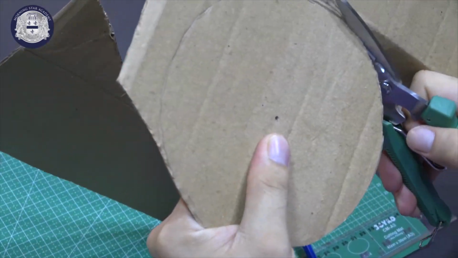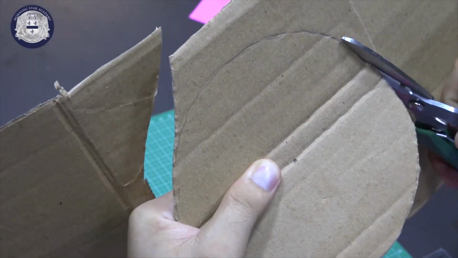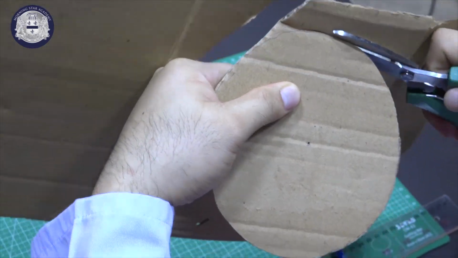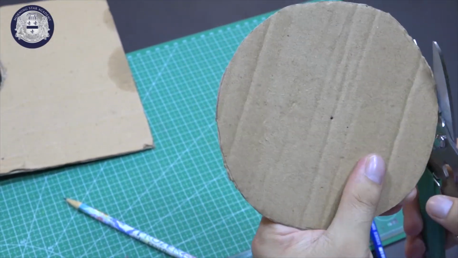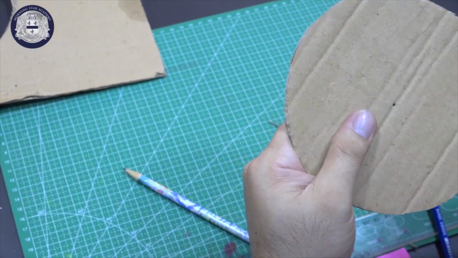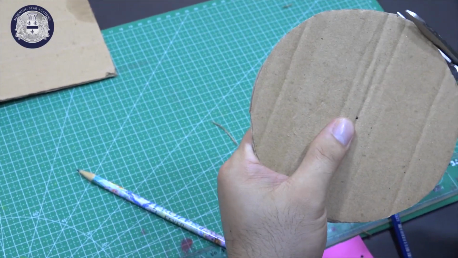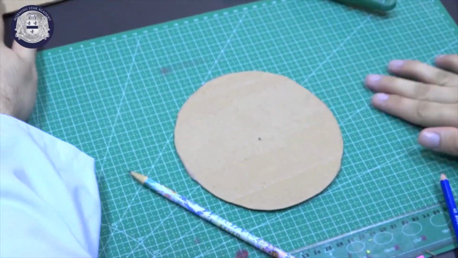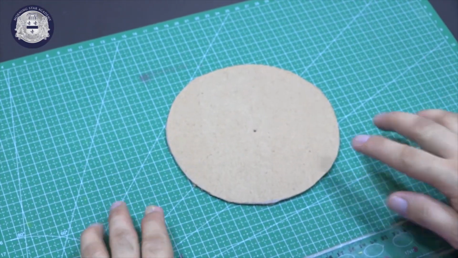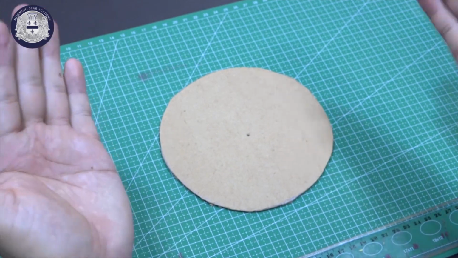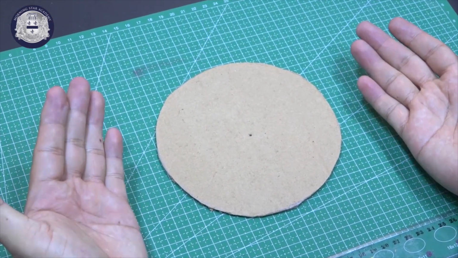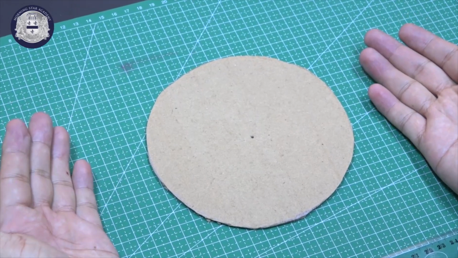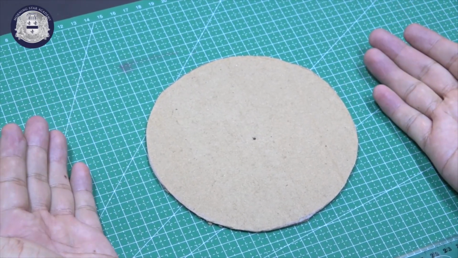Just follow the line. Okay, kids, finally we have here our circle, or this is now the head of your prize wheel.